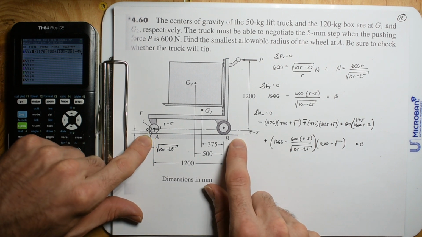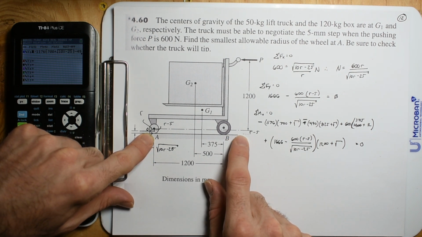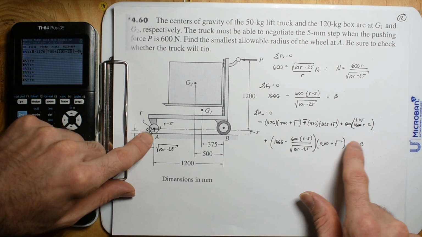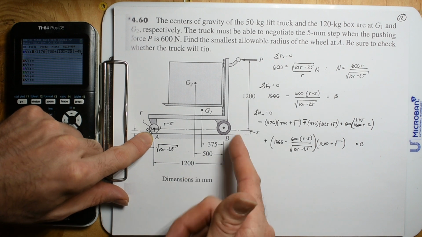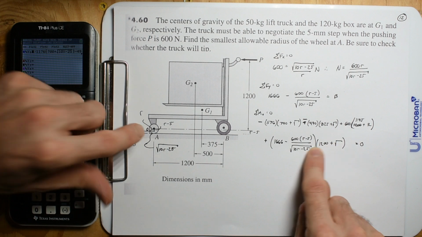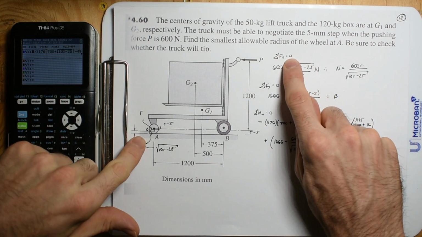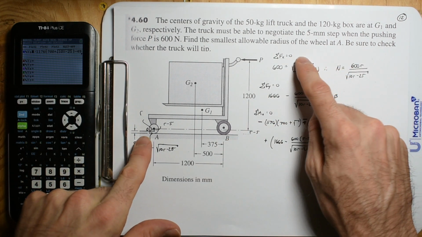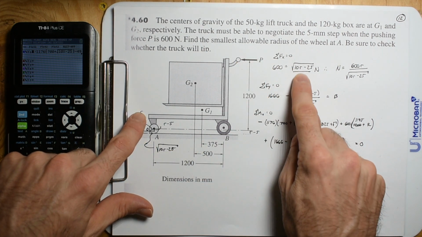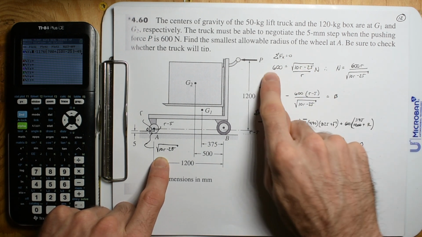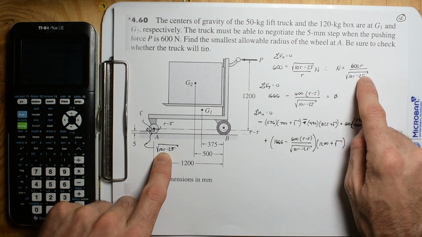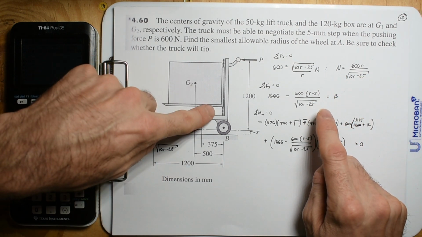Cool. Now, what else do we need to do? Oh yeah, then we need to get the sum of the moment of B. B is a distance of 1200 plus that little extra. And then what is B? Well, we have to sum the forces in the X. So I guess that's the first thing we did. 600 is equal to this divided by R times the normal force. So take this to the other side, and the normal force is 600R divided by that square root.